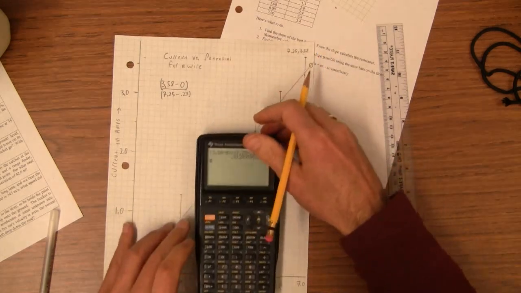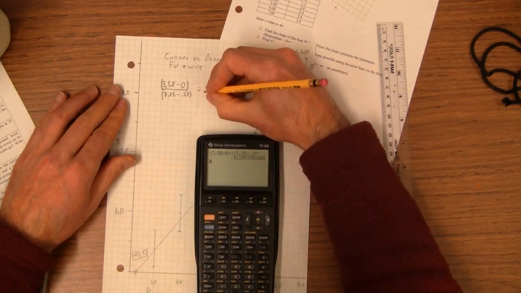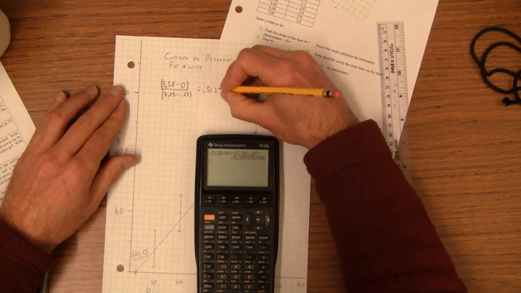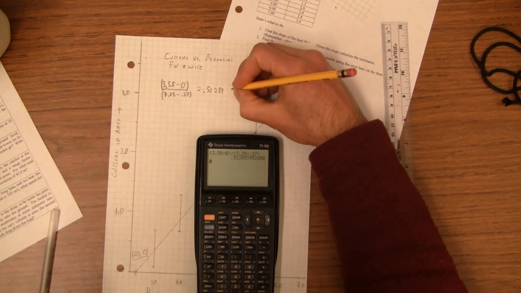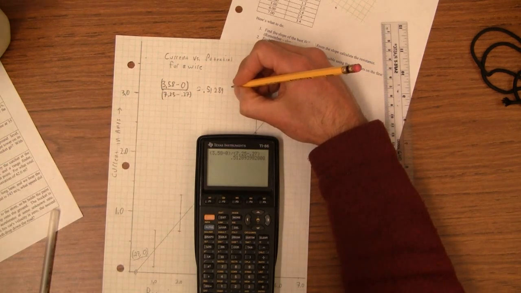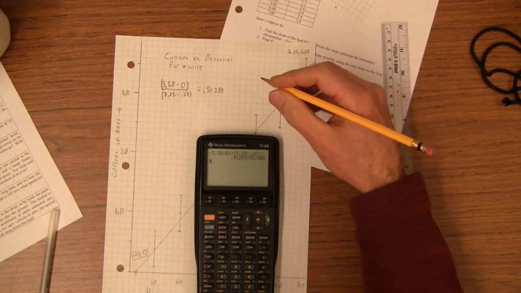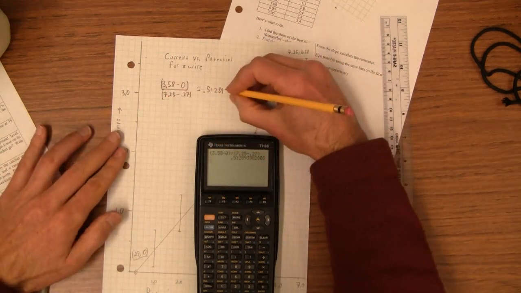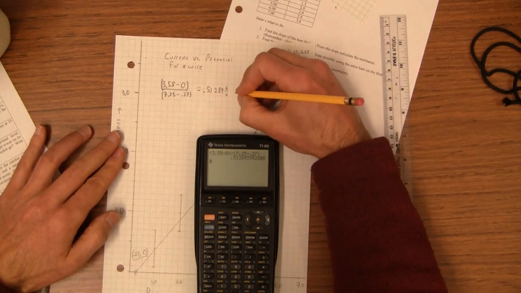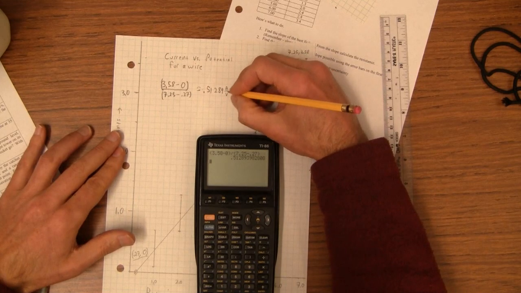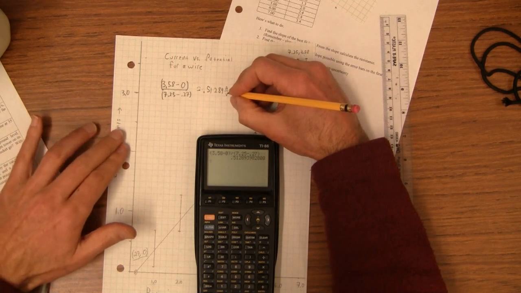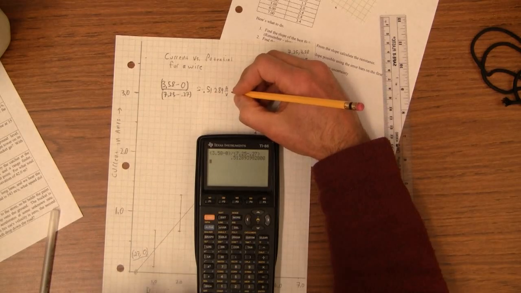Okay, so that is 0.51289. And the units of this, make sure you label the units on your test, are amps per volt. Now a volt per amp is an ohm, but these are amps per volt. How many amps to the rise divided by the run.